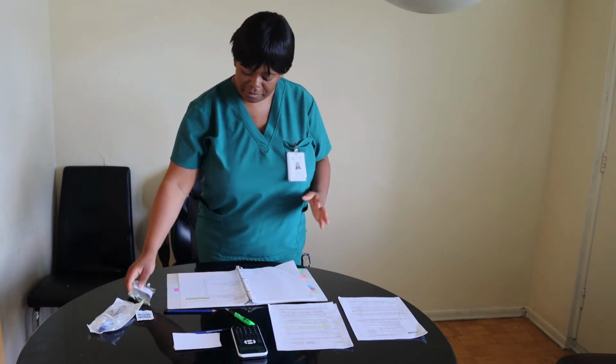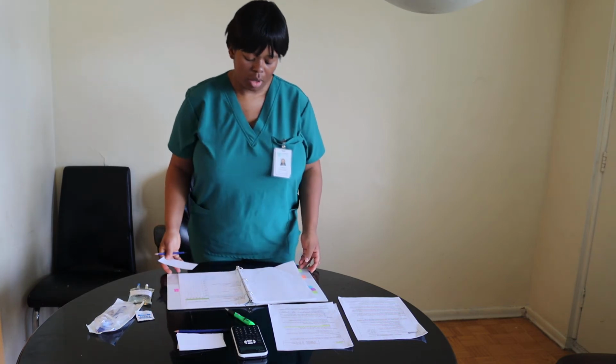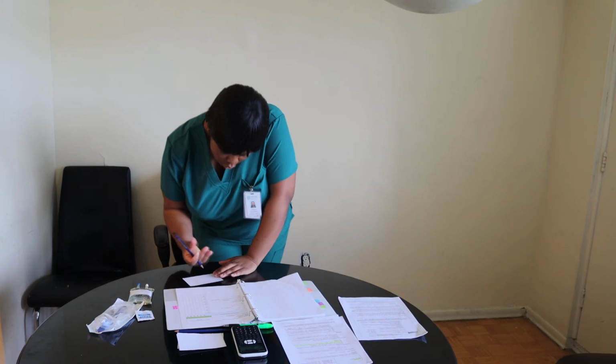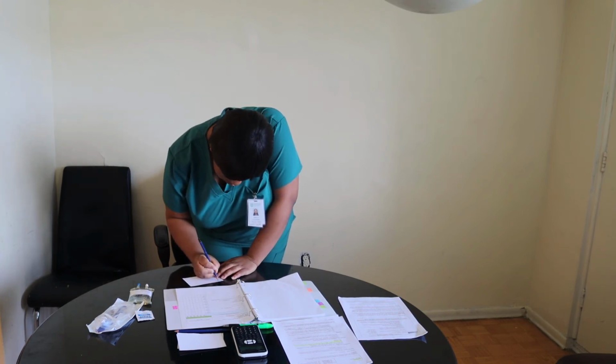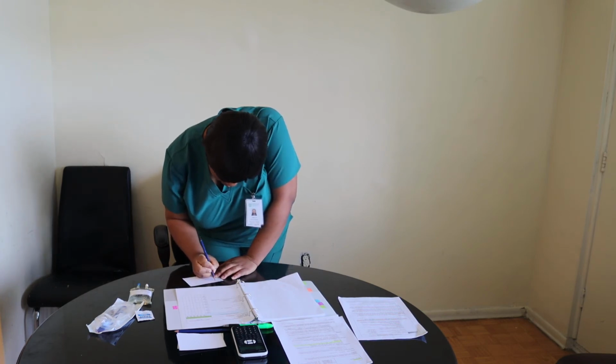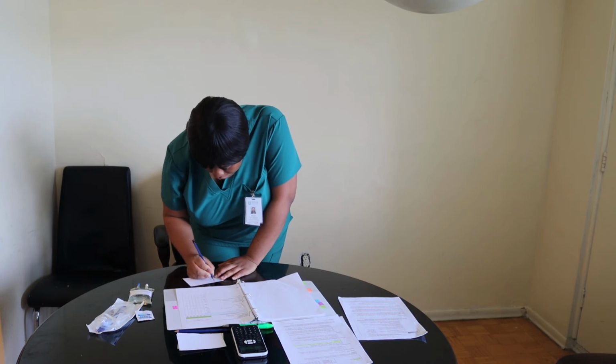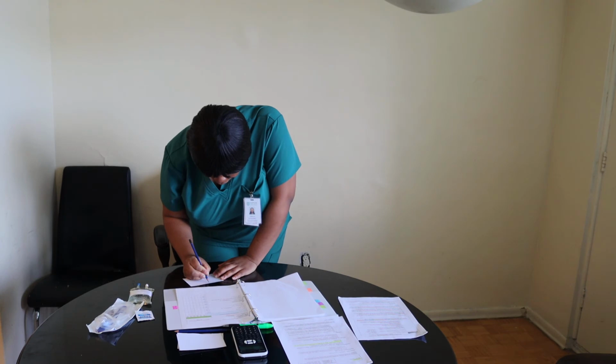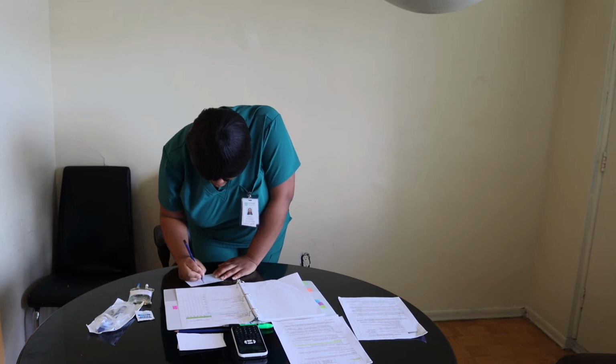So I want to do my first calculation. I am calculating gravity and pump. So for gravity, the formula is volume per ml over time per minute times drops per ml.